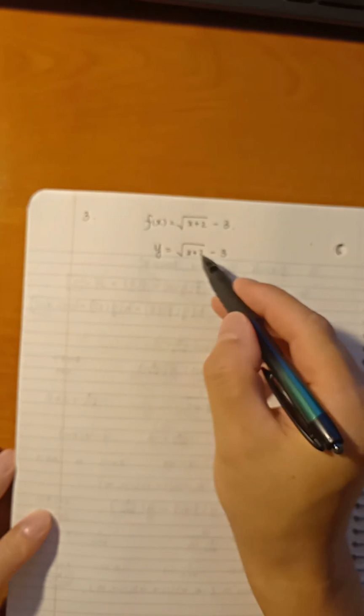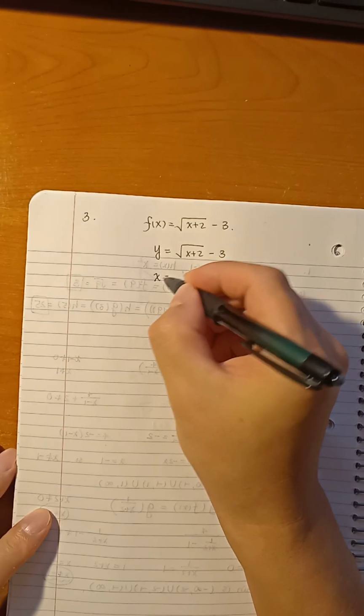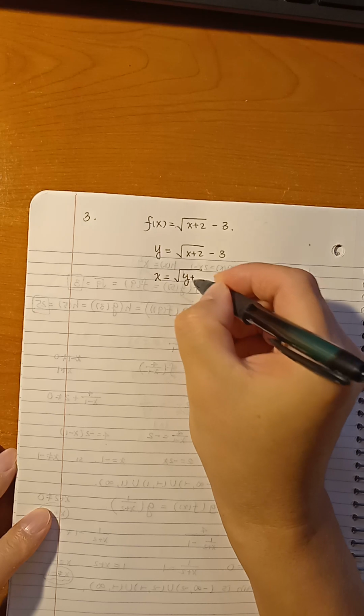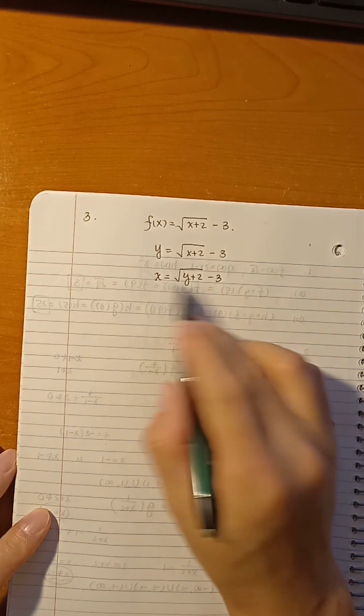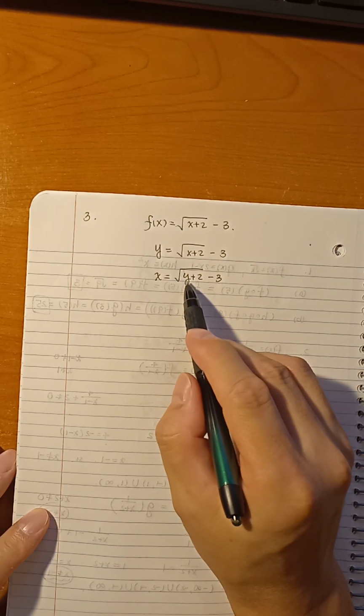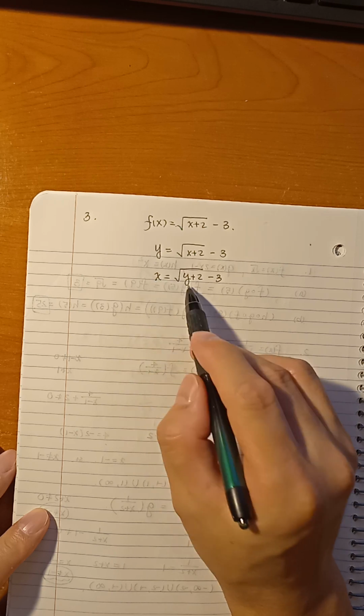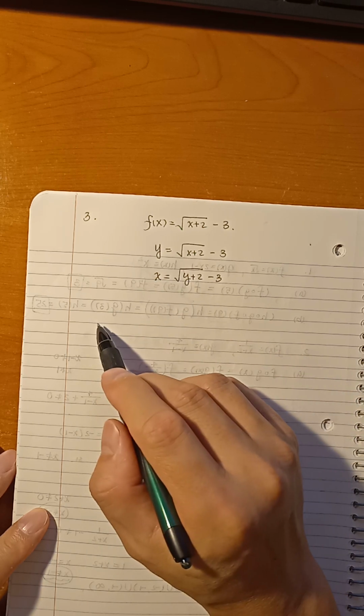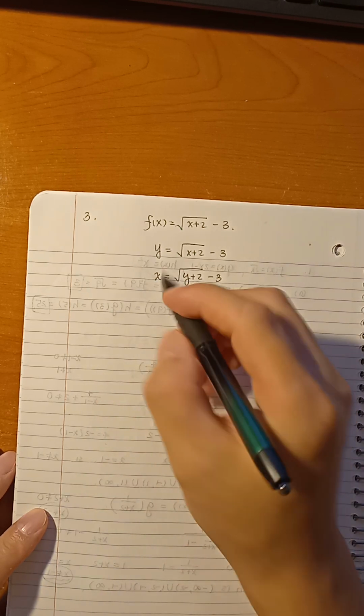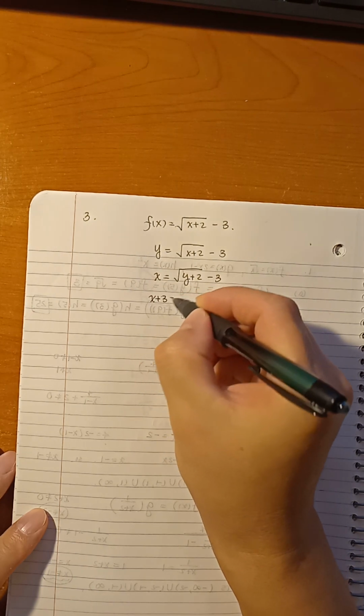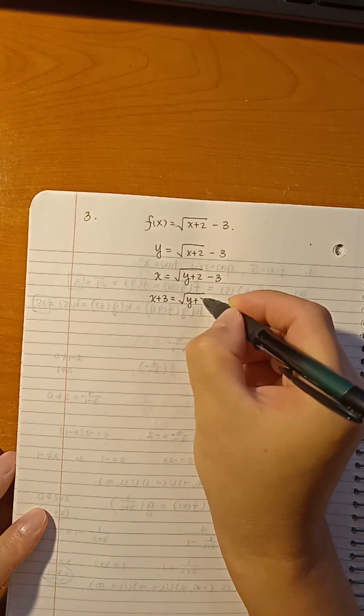And second, we interchange x and y. Interchange x and y, and then we solve for y in terms of x. We're looking for y equal to something of x. So we move 3 to the left side. x plus 3 is equal to the square root of y plus 2.